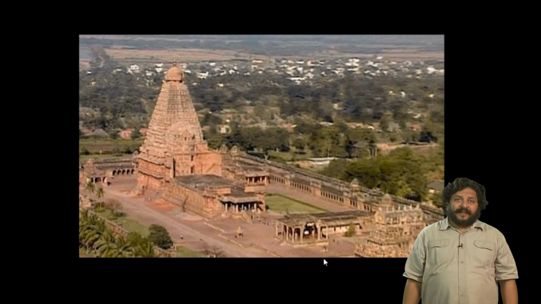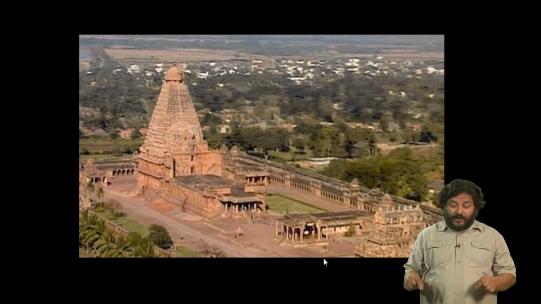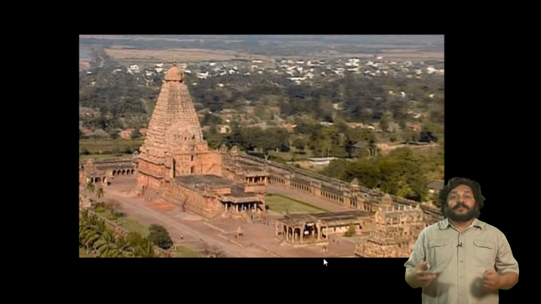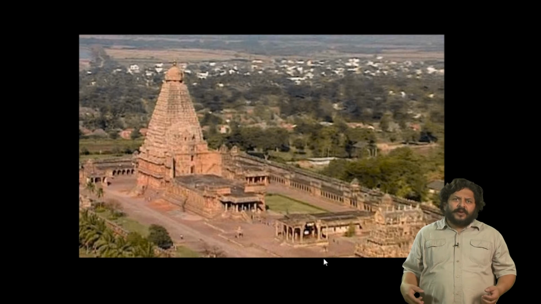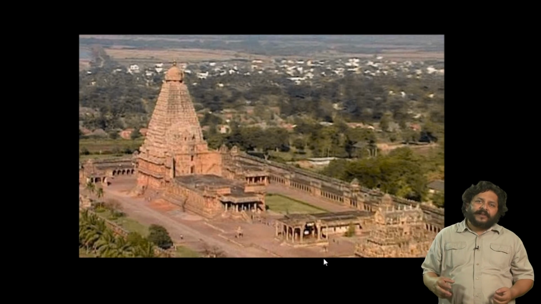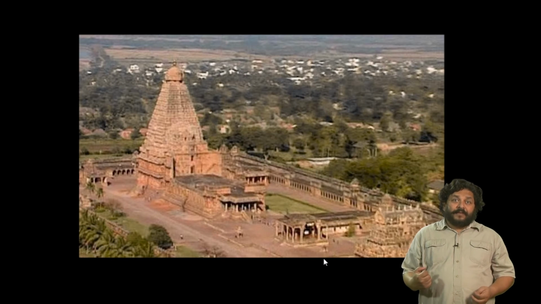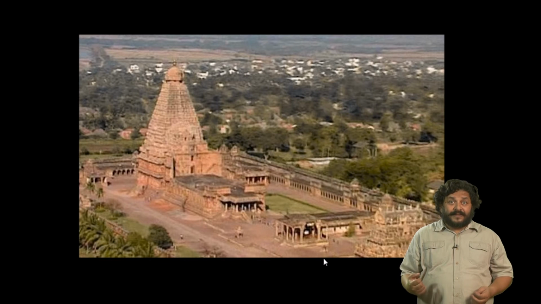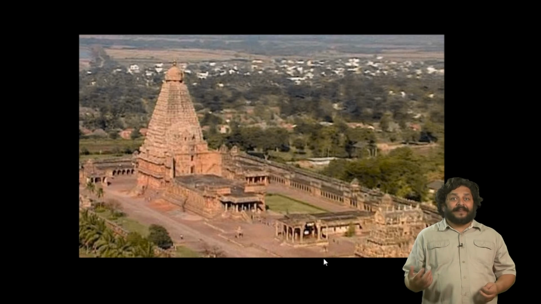The Brihadeshwara temple, like a lot of temples in South India, is made up of a number of enclosure walls. As temples grew prosperous and cities around them grew prosperous, there was a whole economic and social order in which temples were at the center. Temple became more important than ruling dynasties. Sometimes temples would patronize kings as opposed to kings patronizing temples.